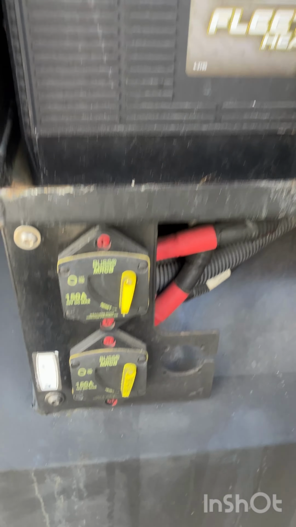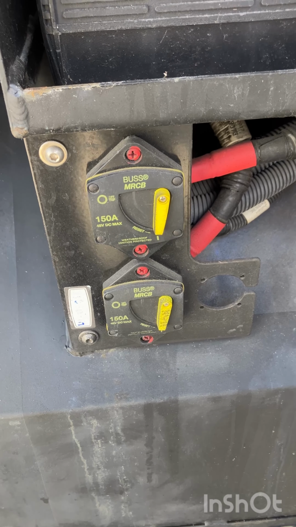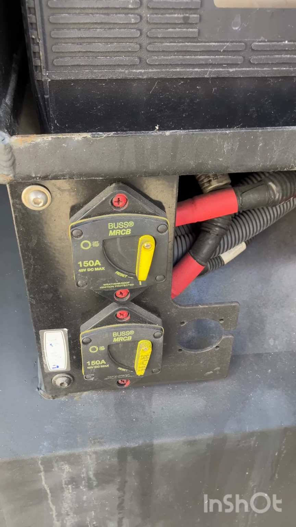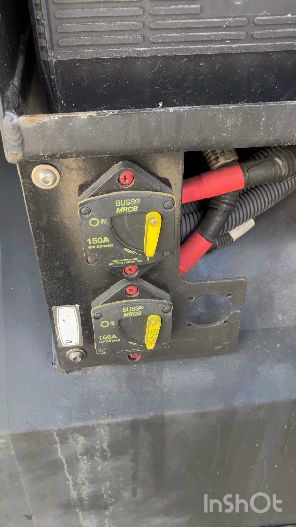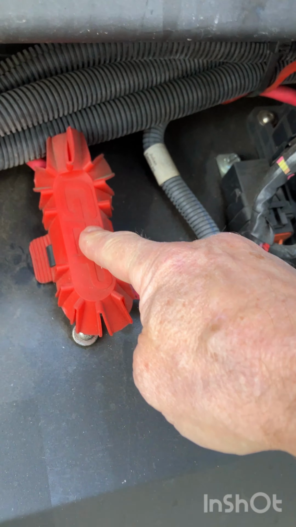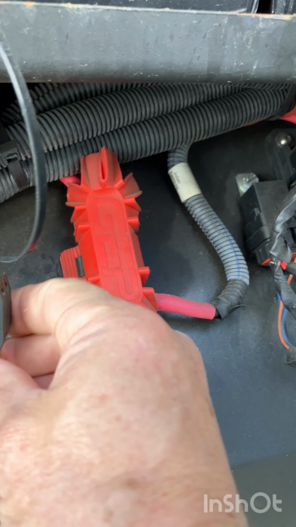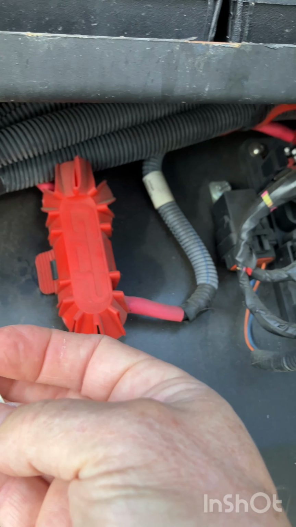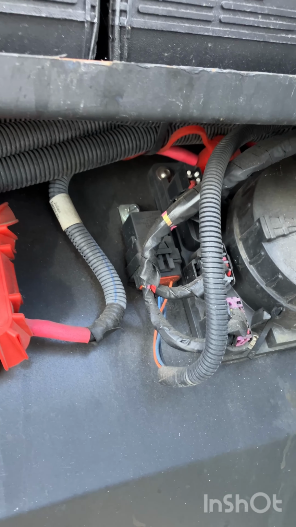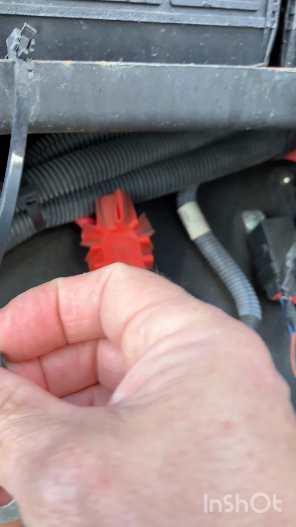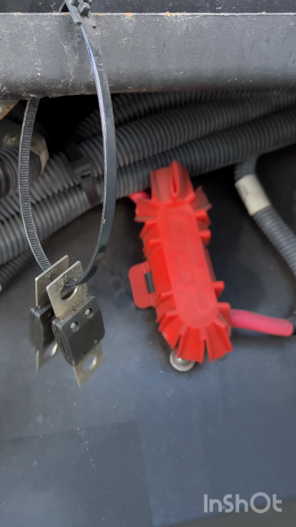You'll also notice there's two breakers here. Turn those off and you will not be able to start your engine. You won't be able to start your generator. You won't be able to start or activate your HWH hydraulic system. You'll also notice there's a fuse right there. I always keep a couple extra hanging. I think it's 125 amps, but you'd have to take this apart and see how many amps it is. I'm sorry, it is 125 amps.